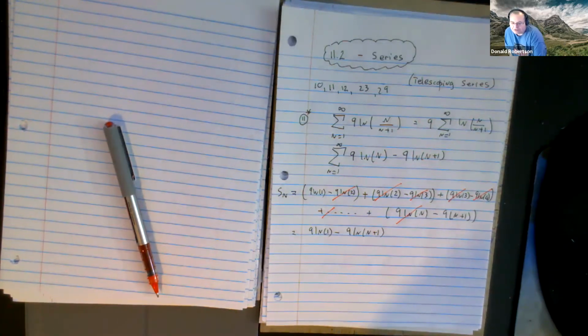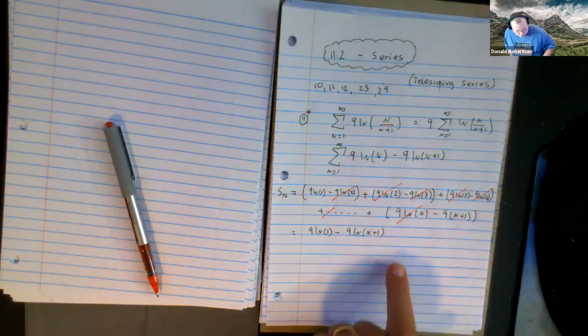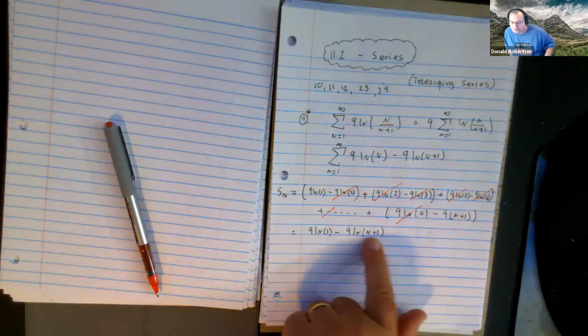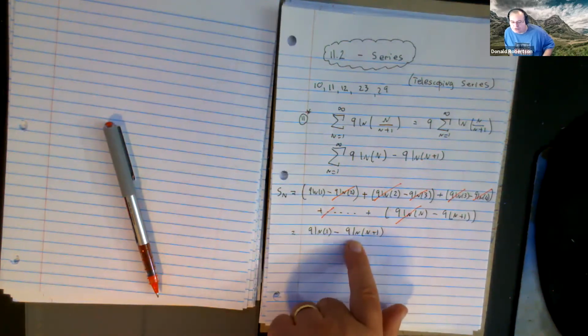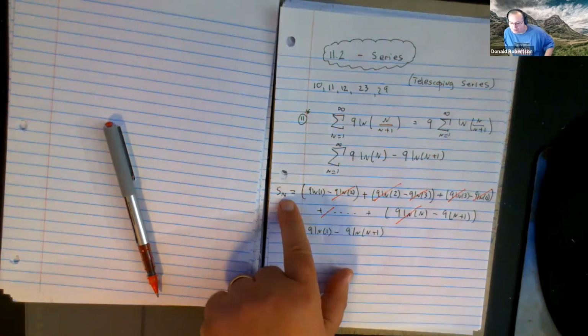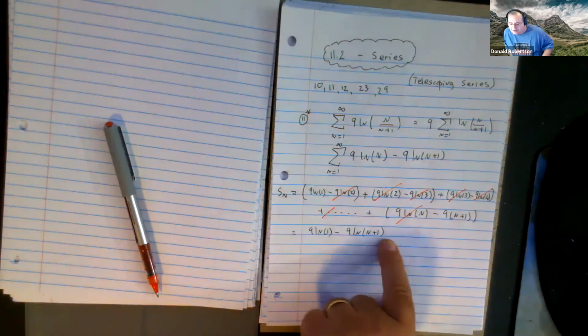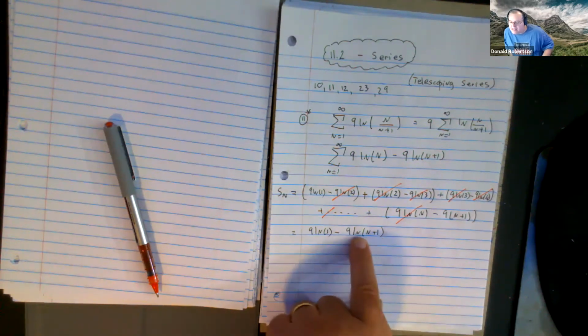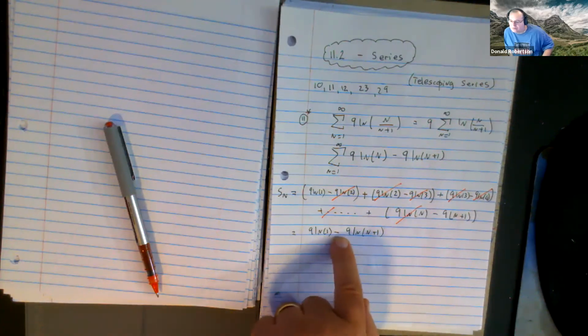And to finish this, we then say what would happen to this expression when n goes infinite, because this is basically the partial sum. So what would happen to this term especially when n is infinitely large? What would you get here?